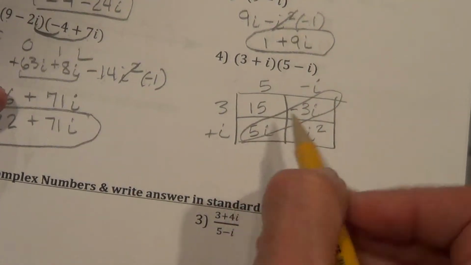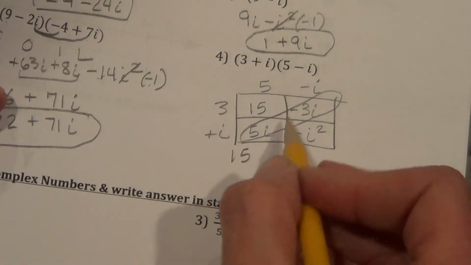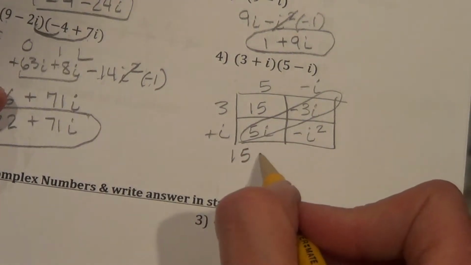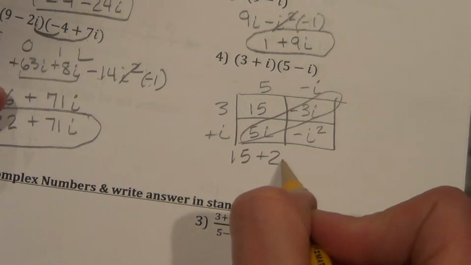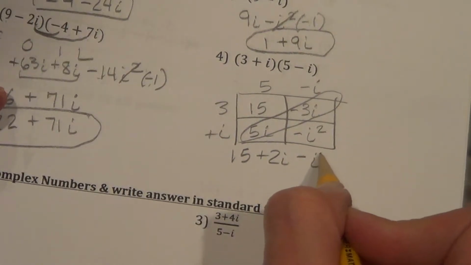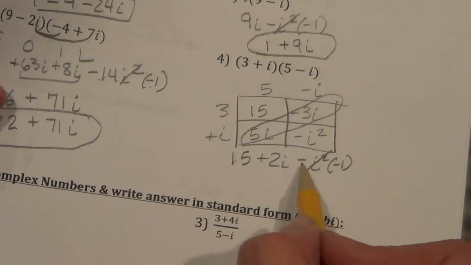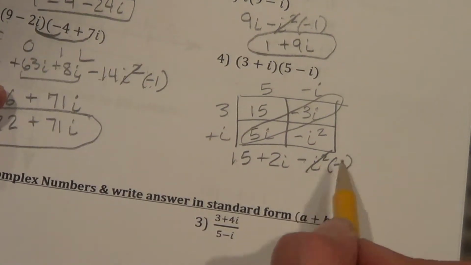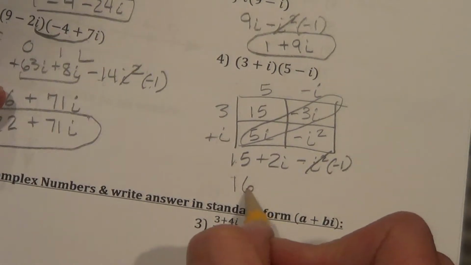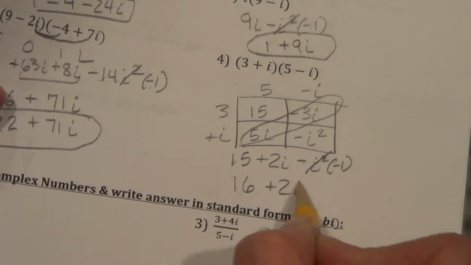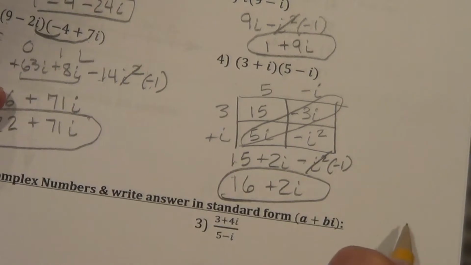Combine our like terms. We get 15. 5i minus 3i is 2i minus i squared. Now, we said replace i squared with -1. So 15 and 1 would be 16 plus 2i. Final answer.